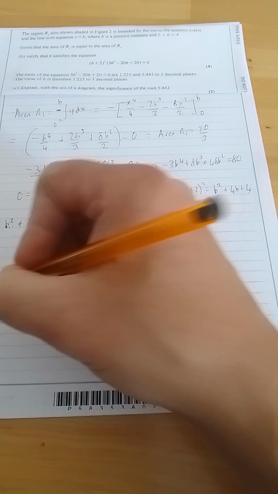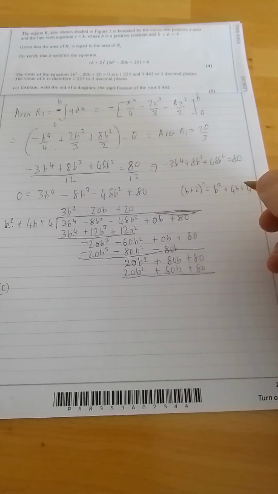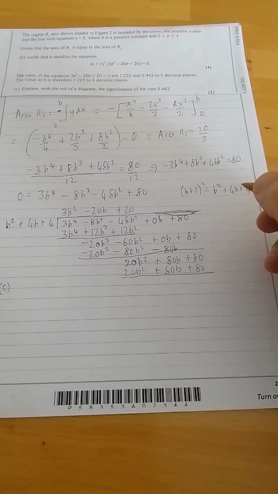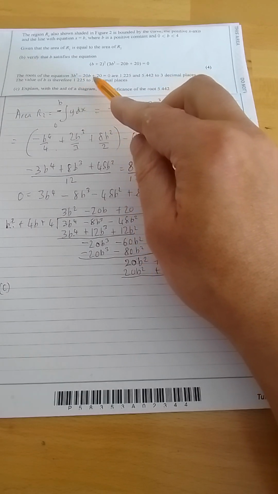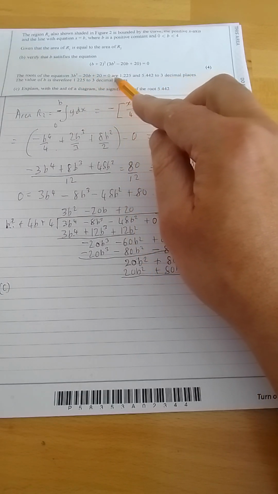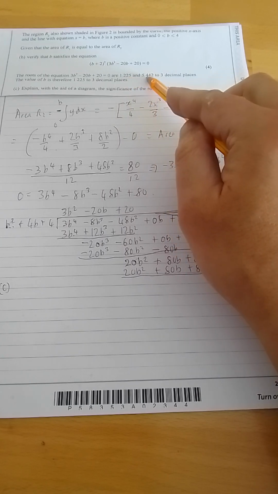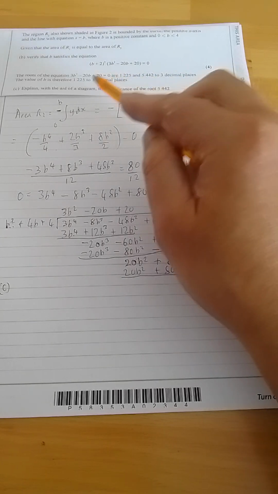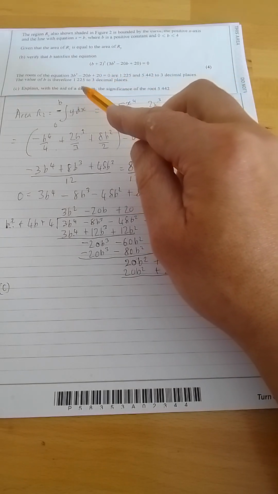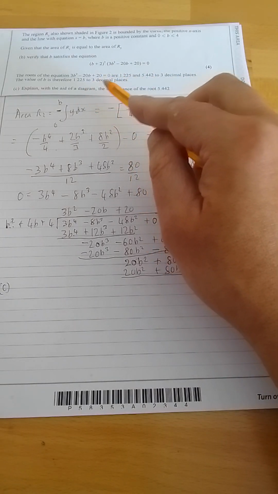Okay, for part C of the question, it says, explain with the aid of the diagram the significance of the root 5.422. Sorry, I missed a part. The roots of the equation 3b squared minus 20b plus 20 equals 0 are 1.225 and 5.442 to 3 decimal places. The value of b is therefore 1.225 to 3 decimal places.